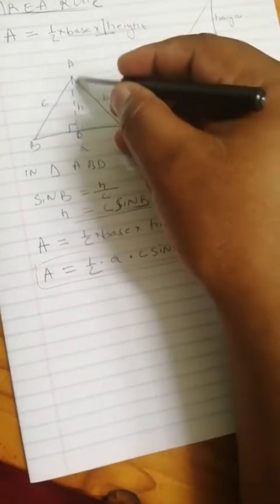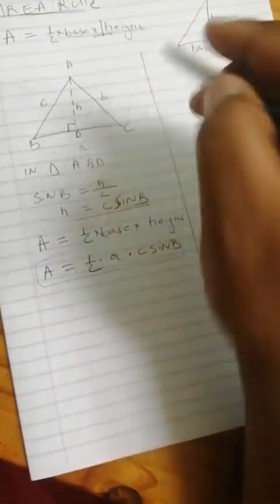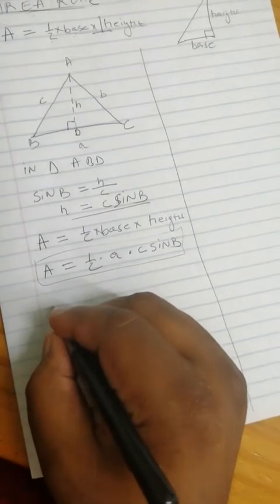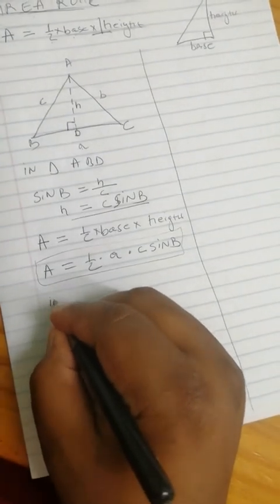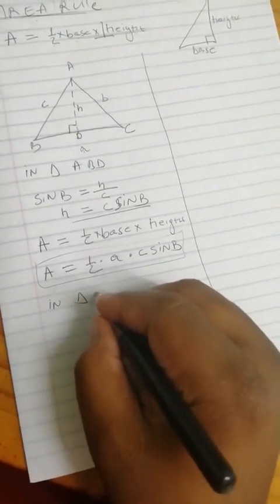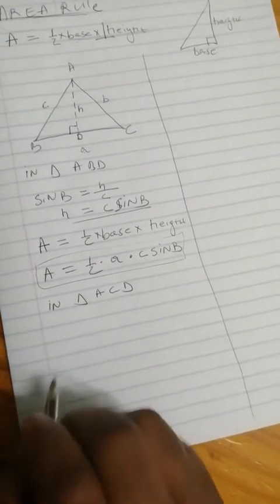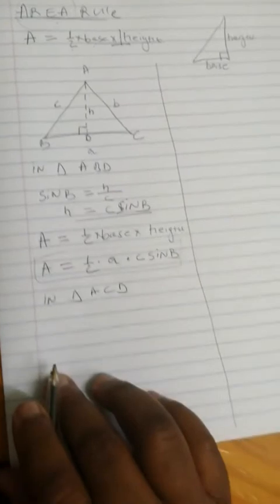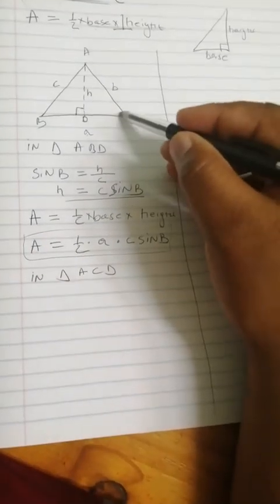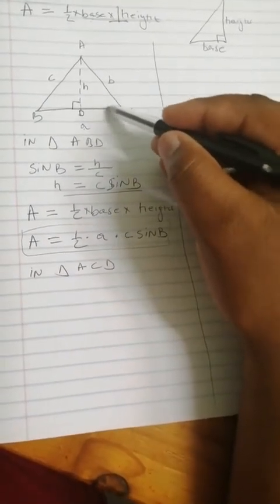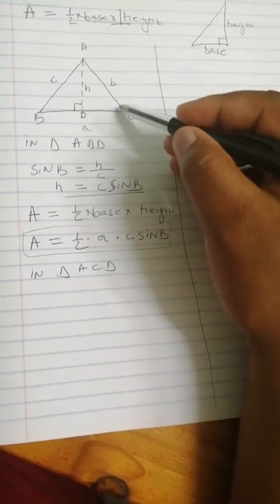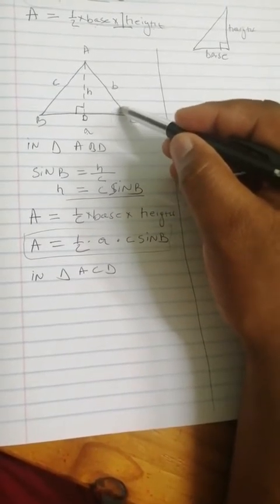Let's say you are looking from this triangle, so you are looking in triangle ACD. Now we are looking for the trig ratio, focusing on this angle.